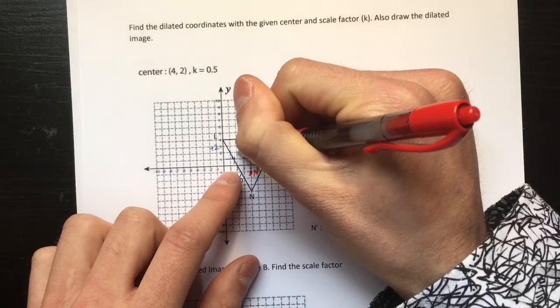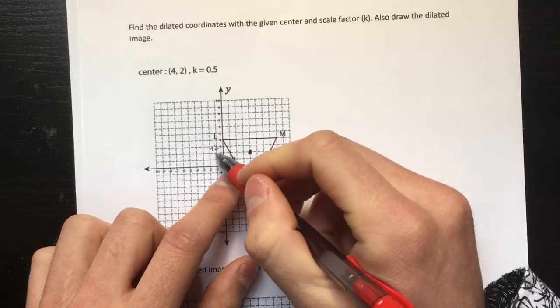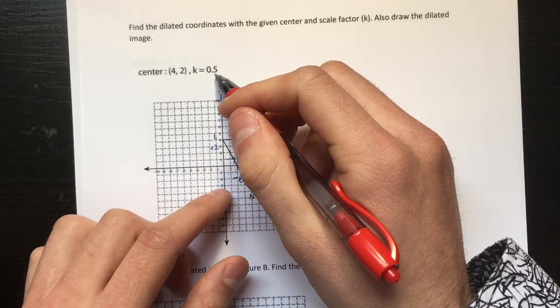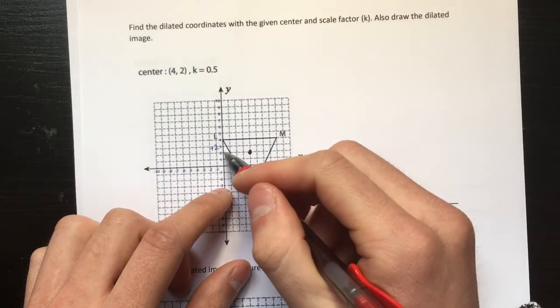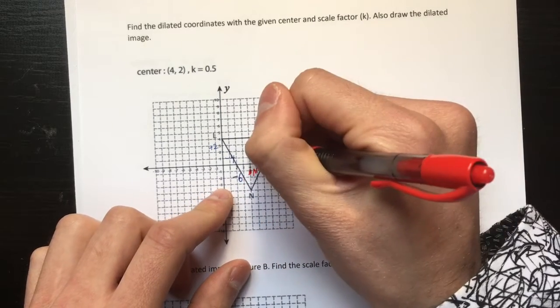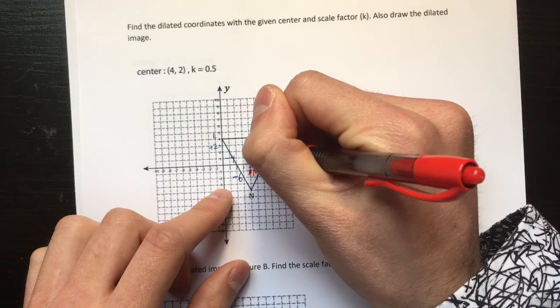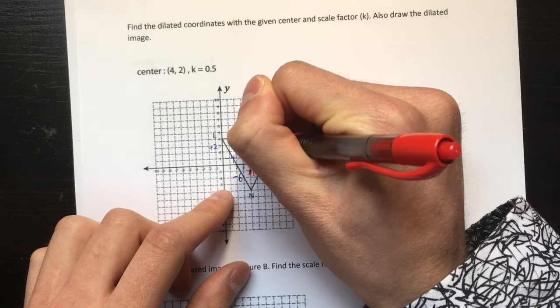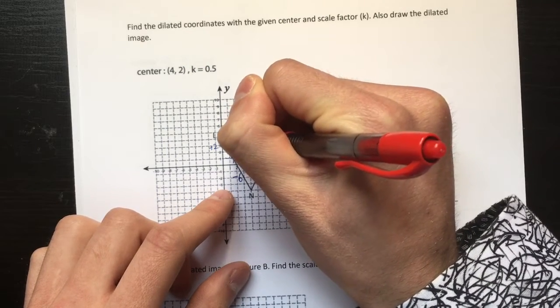And 2 multiplied by our scale factor, 1/2, is just going to be 1. So we want to make sure we go -2 in the horizontal direction and +1 in the vertical direction from our center. So -1, -2, +1. And we will call that L prime.